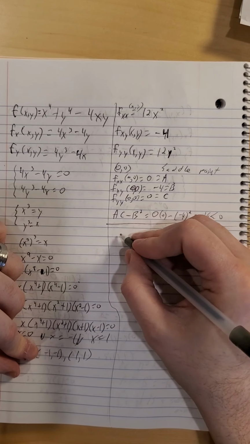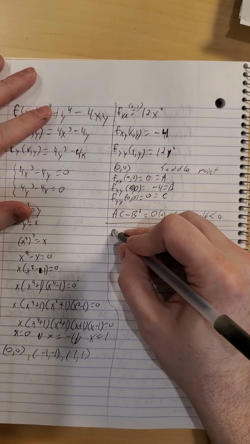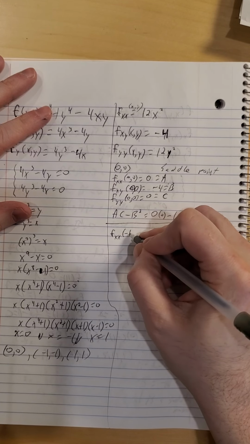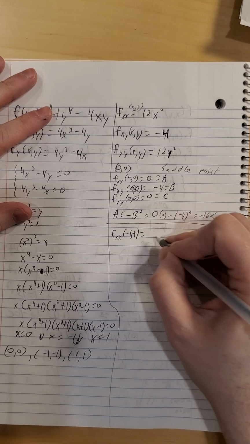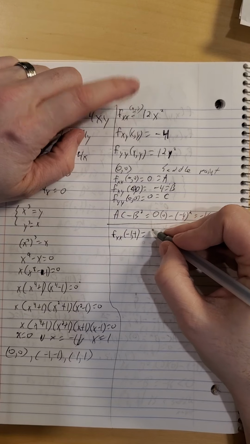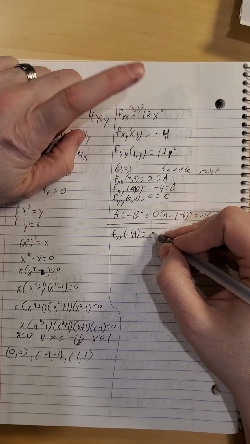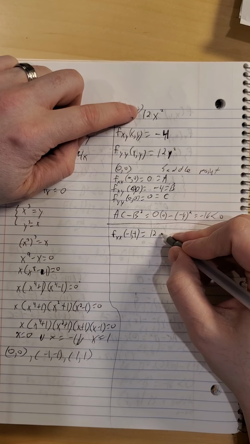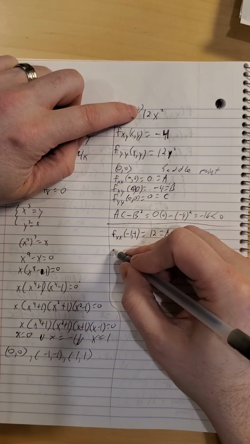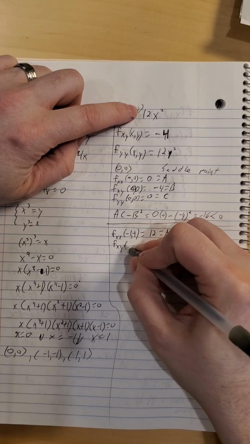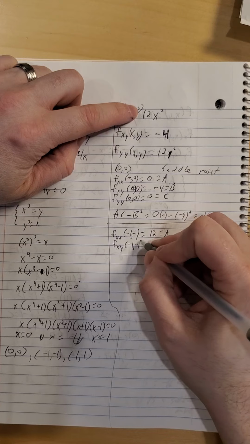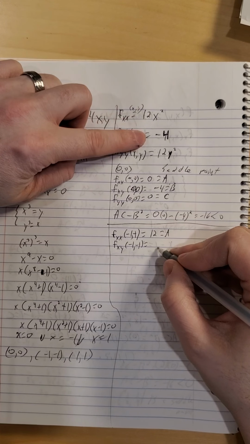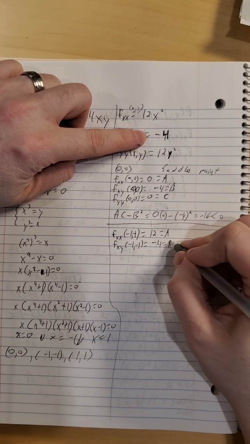Then we'll try out the -1, -1. So f sub xx of -1, -1. 12 times -1 squared is still 12. That's our alpha. F sub xy of -1, -1 is -4 no matter what. That's our Bravo.